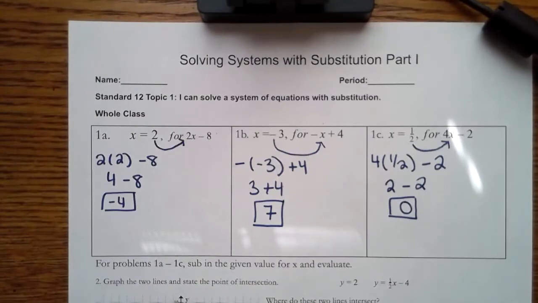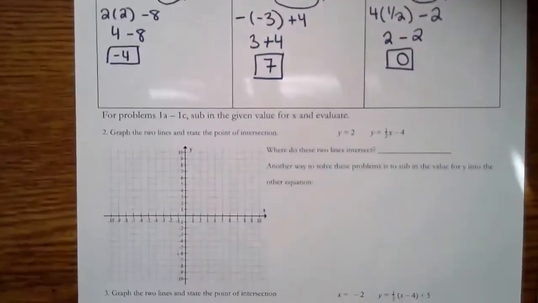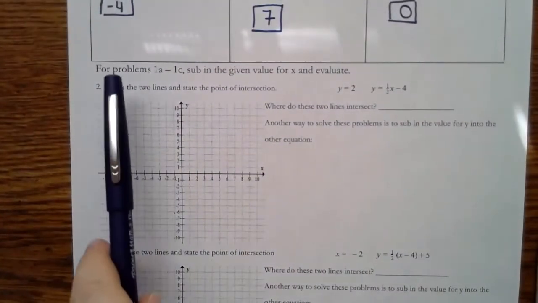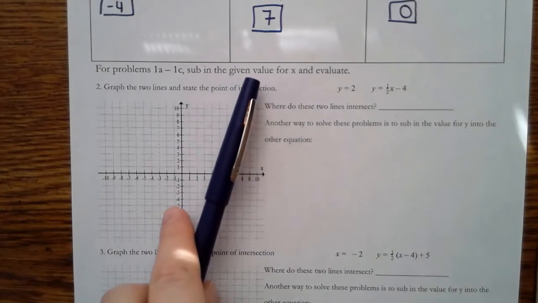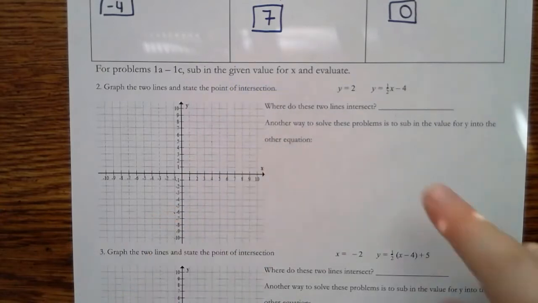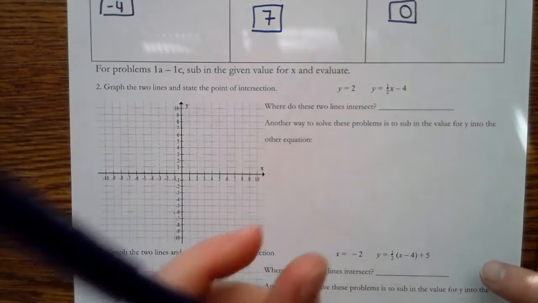Okay, let's move on. For problems 1A to 1C, sub in the given value for x and evaluate. So let's do that here.